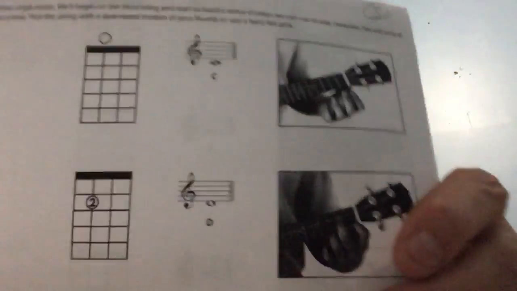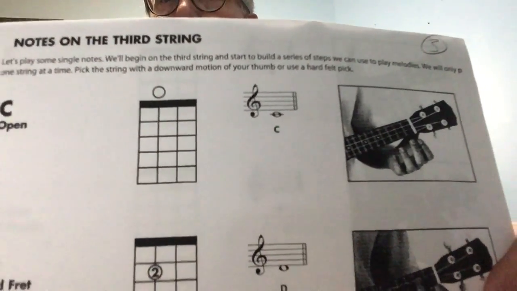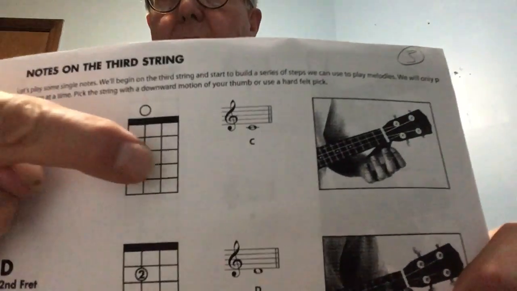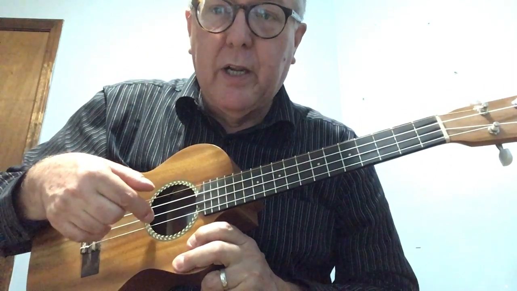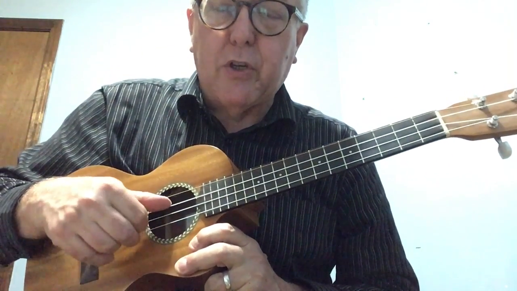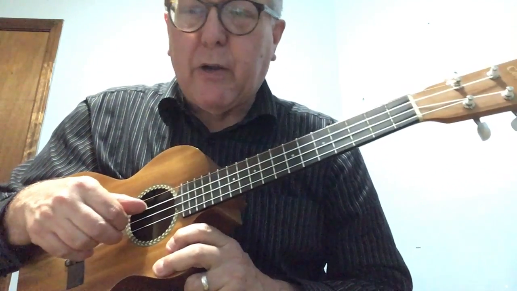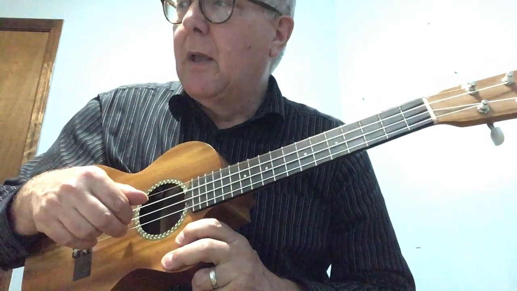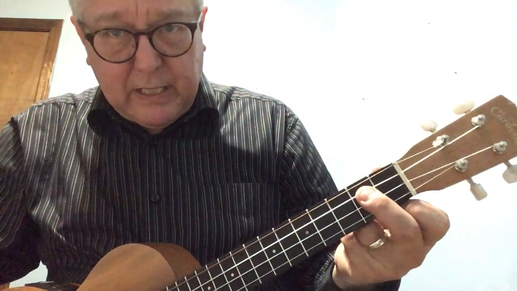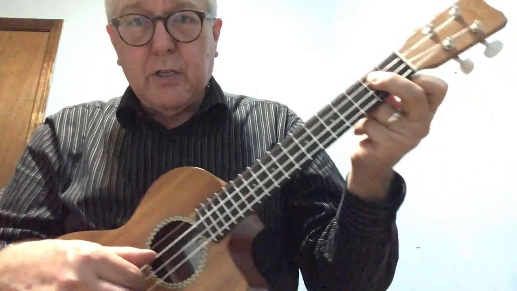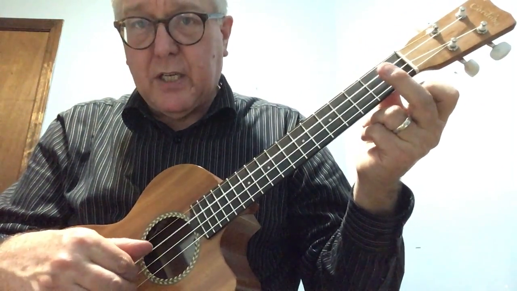So, what does it say? Well, if you look at the little diagram, it says, okay, this is C. This is the 3rd string open. You may remember when you hold your ukulele, we count the strings from the bottom up. So 1, 2, 3. Now we're on the 3rd string, which here I am plucking with my thumb, so that's the note C. And if I put my 2nd finger on the 2nd fret like this, same string, now it's D. So I've got 2 notes on the 3rd string, C and D. That's all. Nothing more than that.